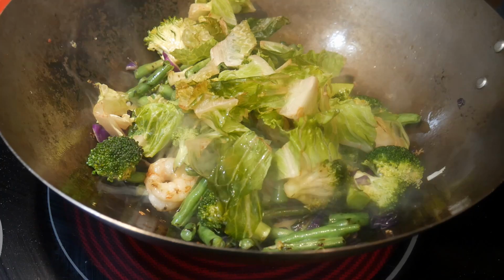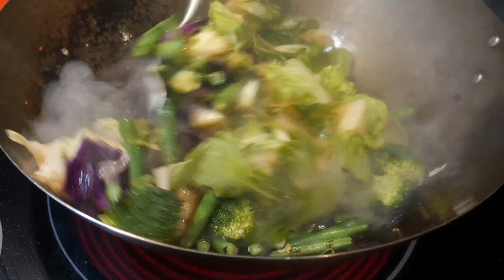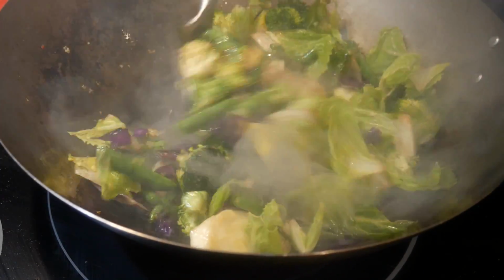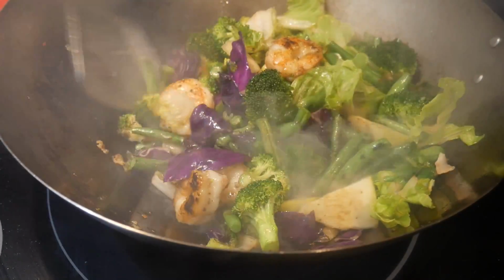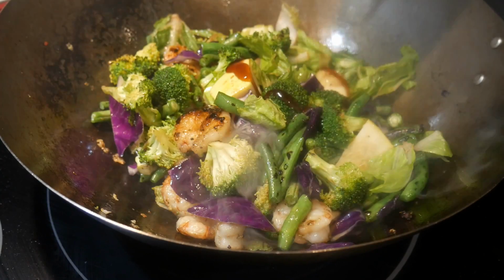Next, I add some romaine lettuce right at the end. For this dish, I use many different kinds of vegetables. I add them in different order based on how long I want to cook them. For the romaine lettuce, I want it cooked only very briefly.